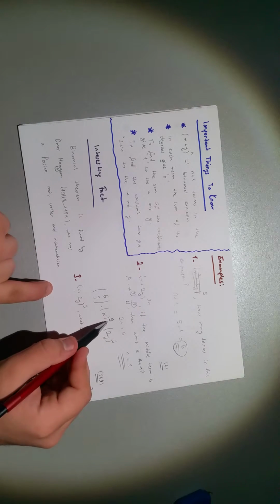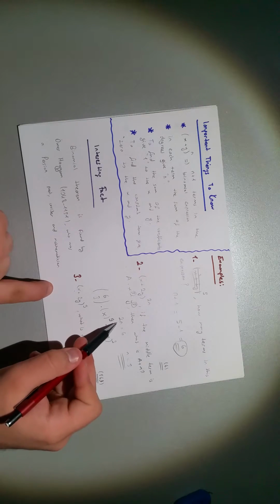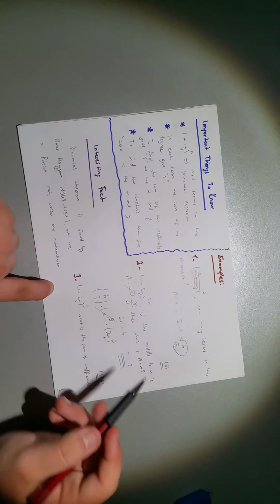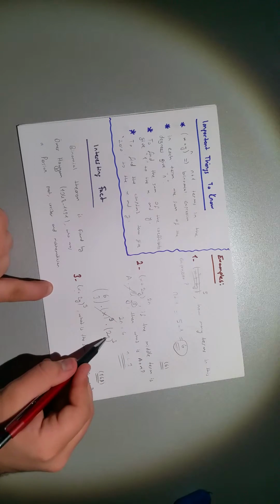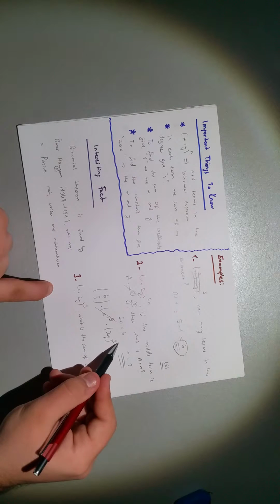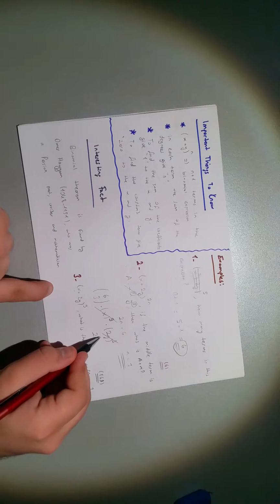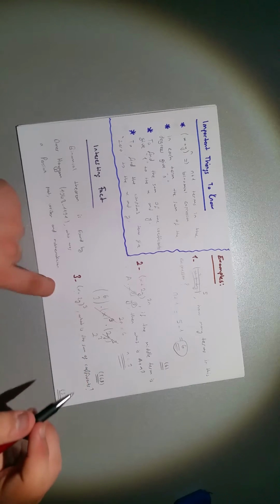So I don't need those x cubes, and I don't need those y cubes, but I need 2 cubed.